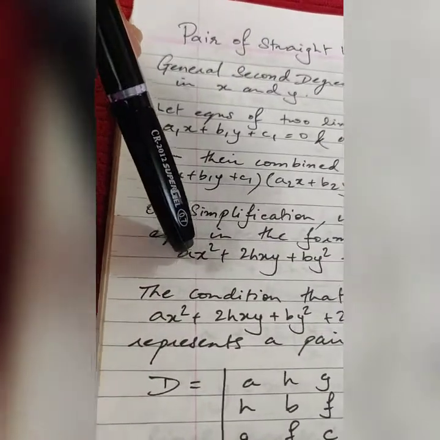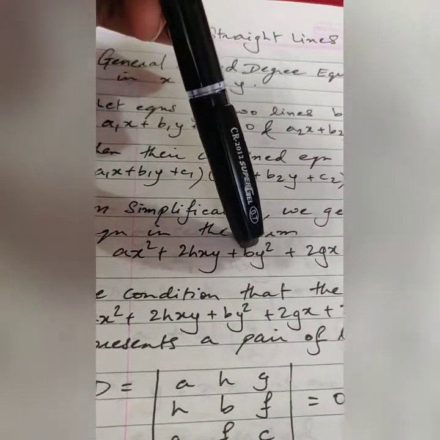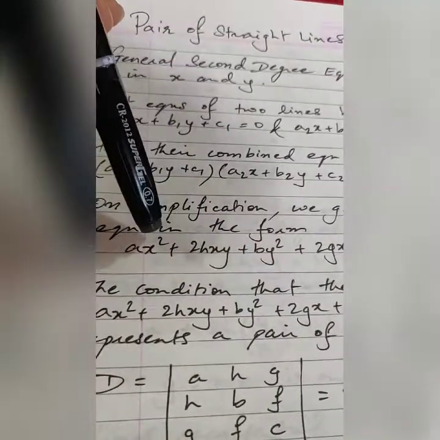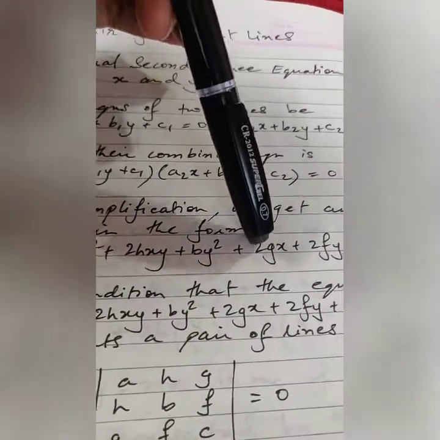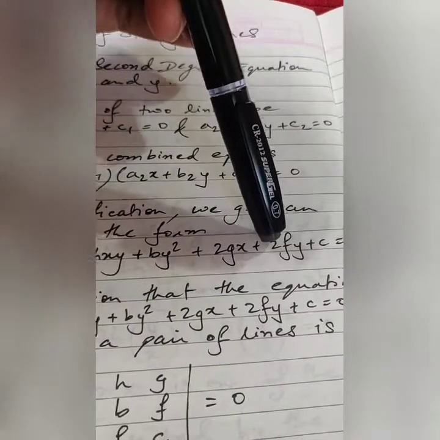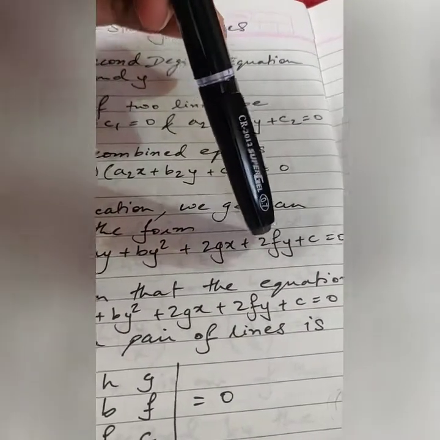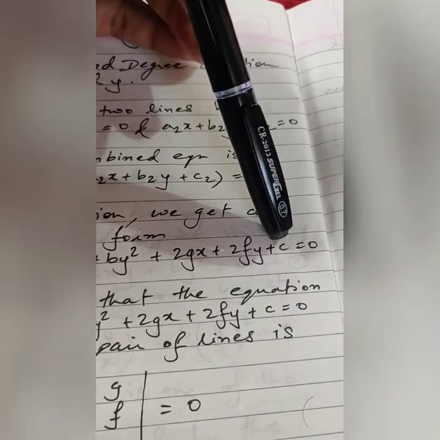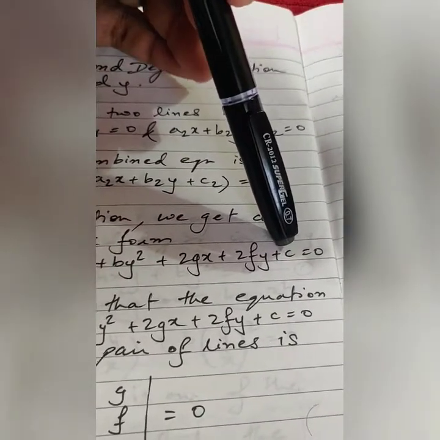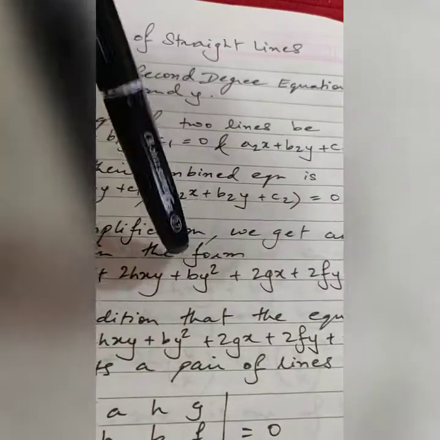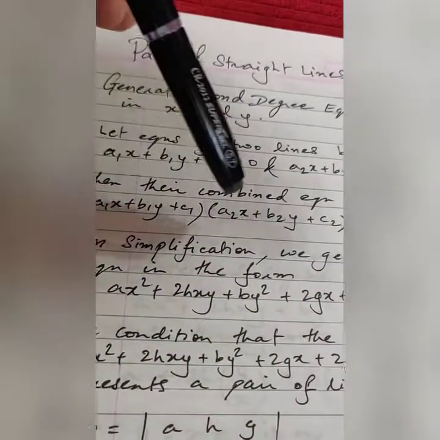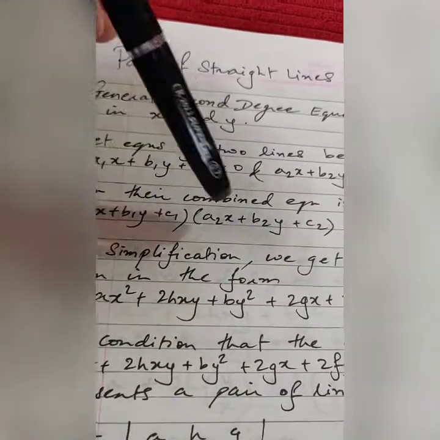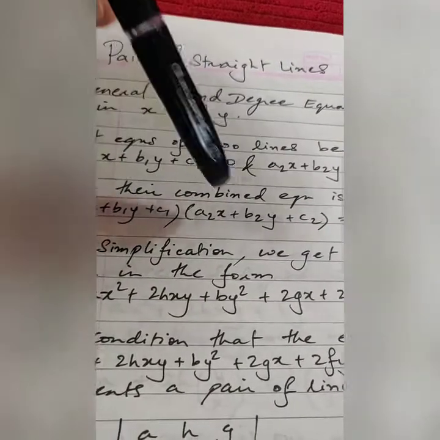Whereas a general second degree equation in x and y would have the highest power as 2, but it would also contain terms which have a lower power or a term which doesn't have a power at all, which has power 0.